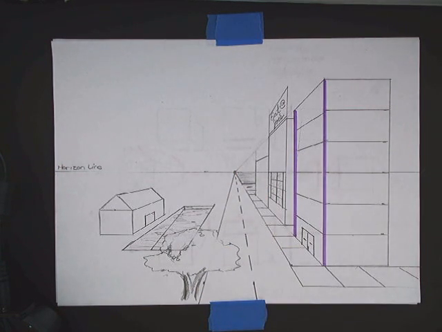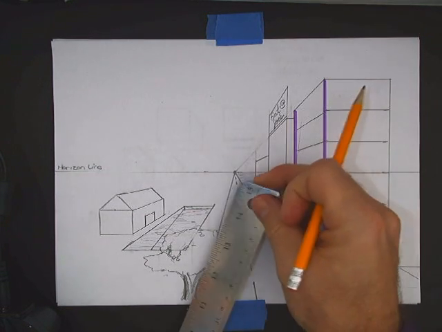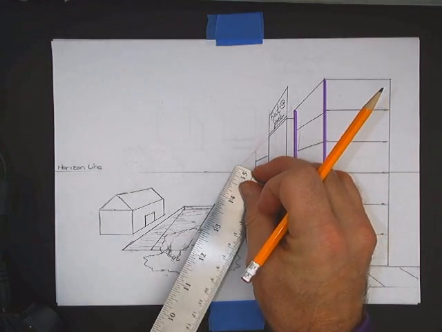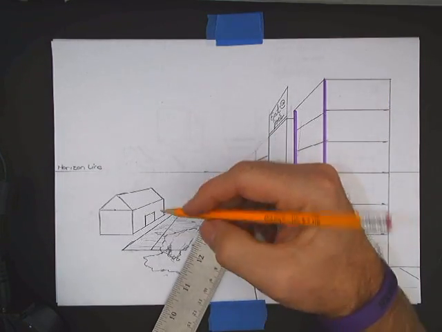Alright, and then I want to make a line of trees. This is a very formal park. It has trees that outline the edge of the road, but I need to make those trees recede into space. I need to make them get smaller in an orderly fashion.